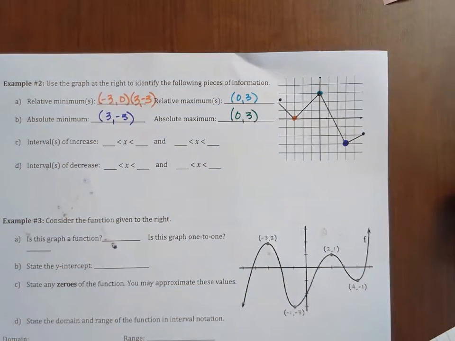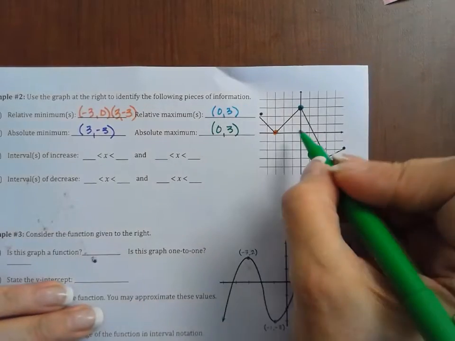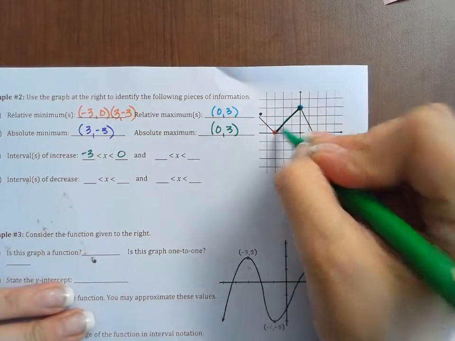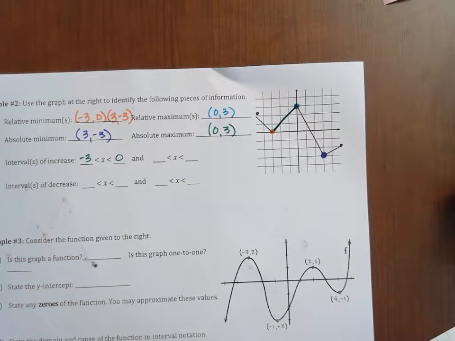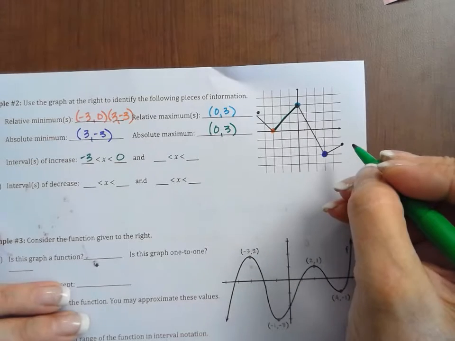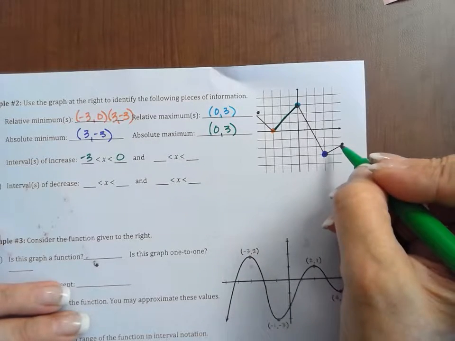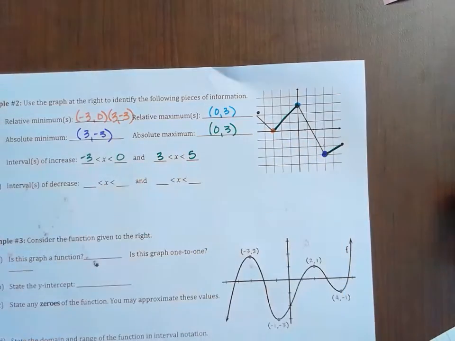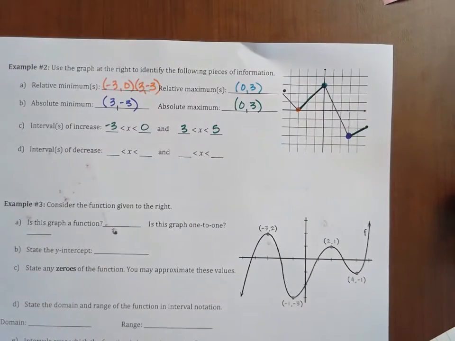Okay. Now, for my intervals of increase. All right. Mackenzie, can you tell me one of the intervals of increase? Would it be -3 to 0? It would absolutely be -3 to 0. I love that. And then Keegan, can you tell me the second? How about just 3 to 5? Because we're doing X values. Yep, perfect.